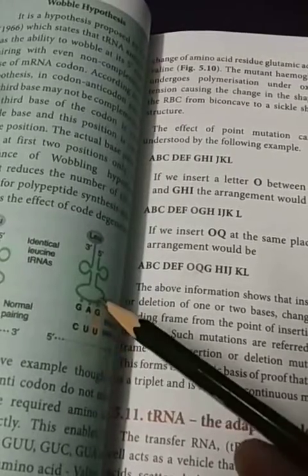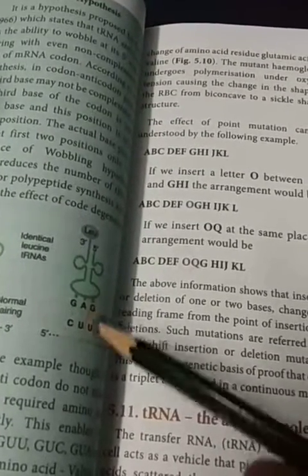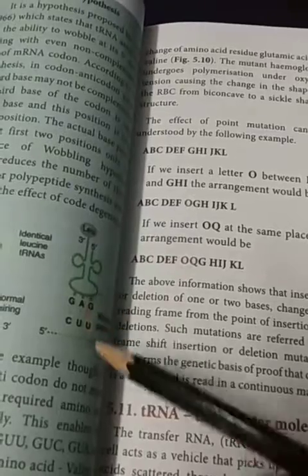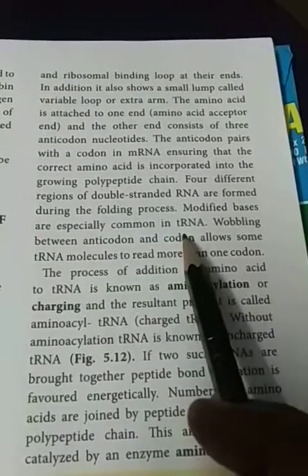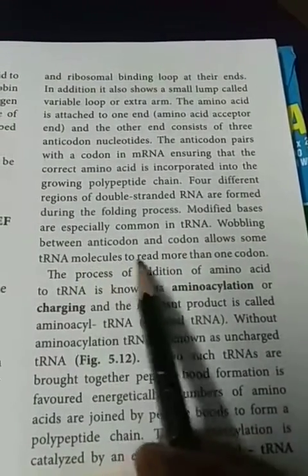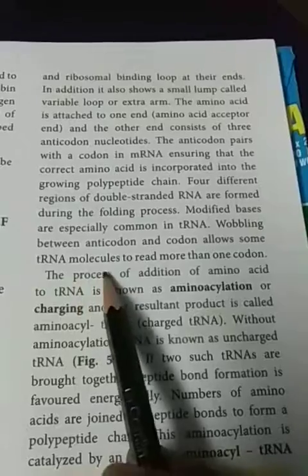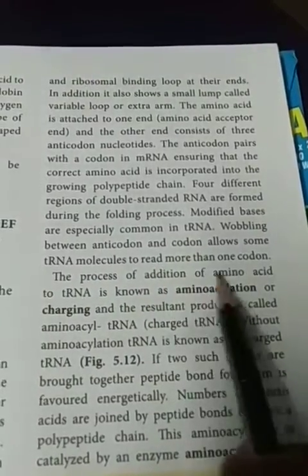It is possible to change in the codon and then in the anticodon. So wobbling between anticodon and codon allows some tRNA molecules to read more than one codon.